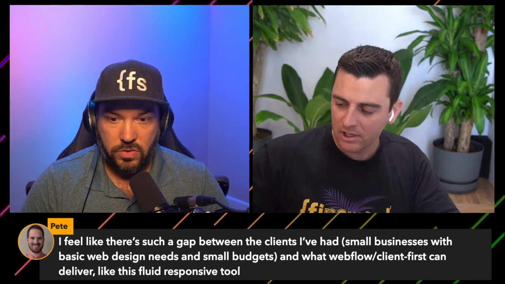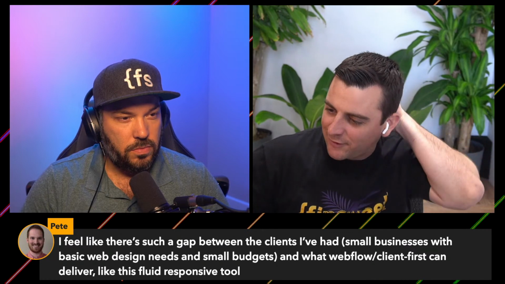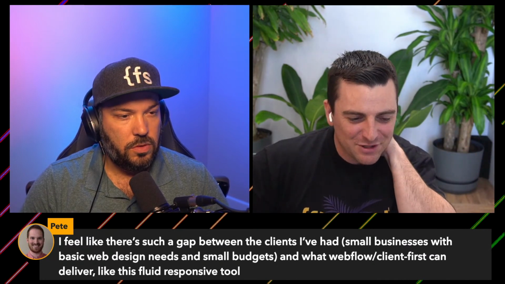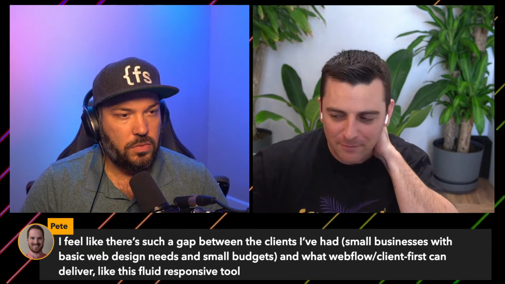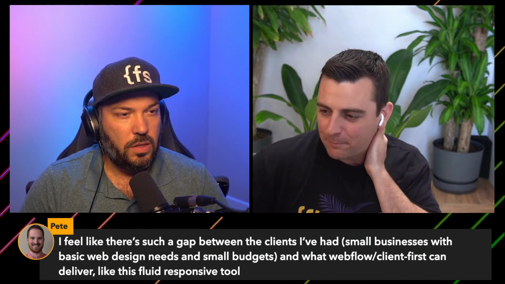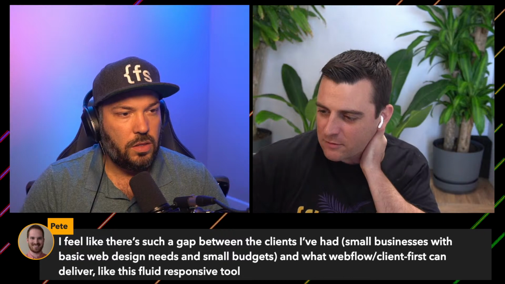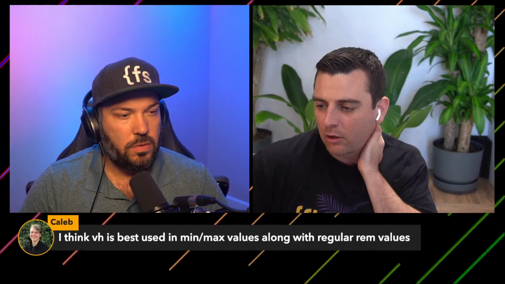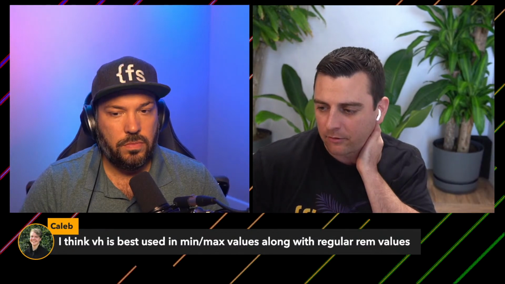Okay, let's see. We have some comments about the VH again. Sure. Maybe we do a learn and live, just sprinkling in some appropriate other measurements like this. Caleb has a good point here. I think VH is best used in min or max height values along with regular rem values.